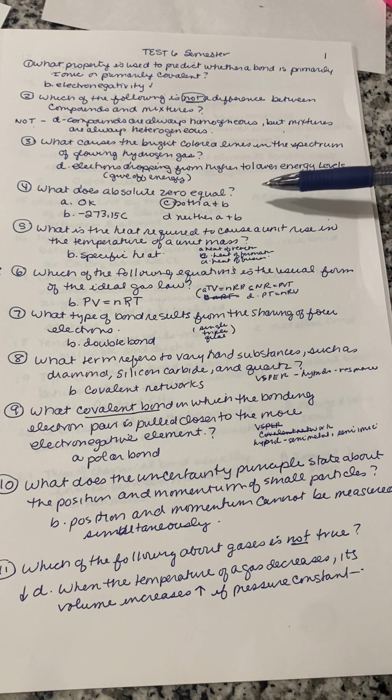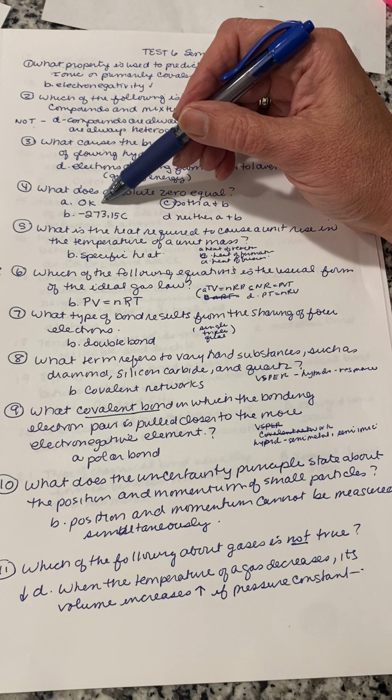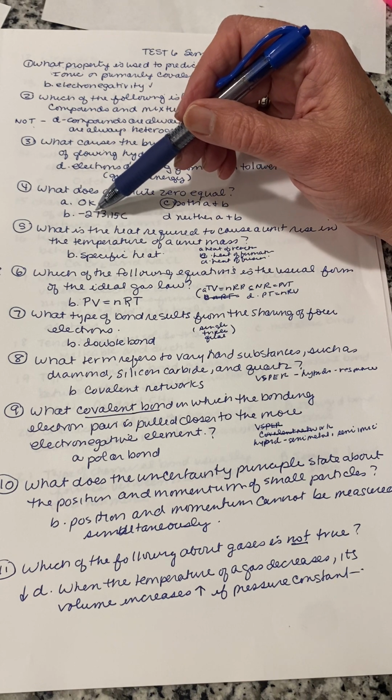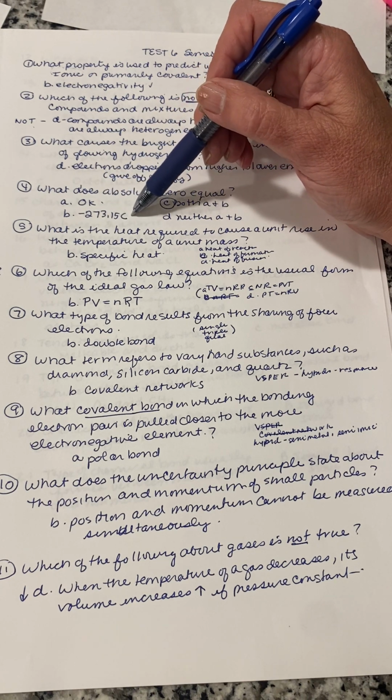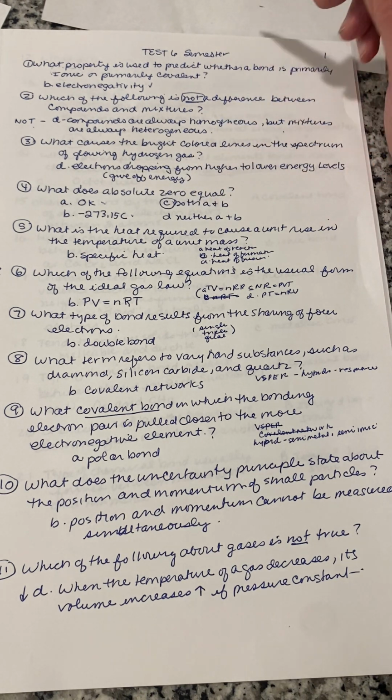What does absolute zero equal? Well, 0 K is absolute zero, right? We know that. But also, if you change it to centigrade, negative 273.15, that is absolute zero too. So both A and B.